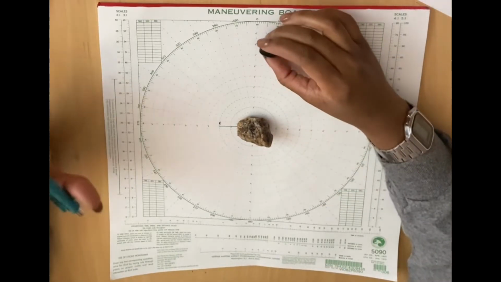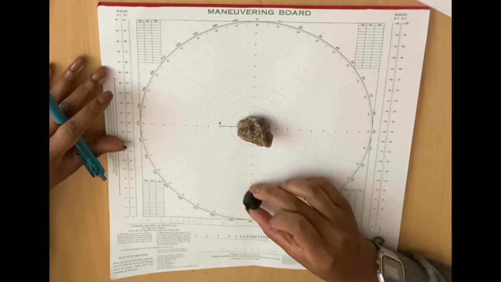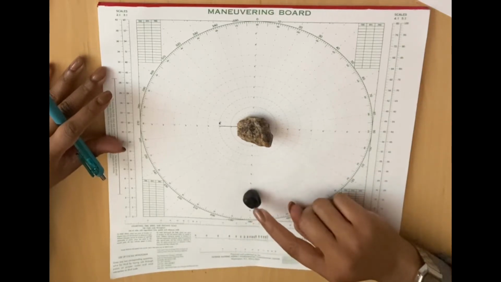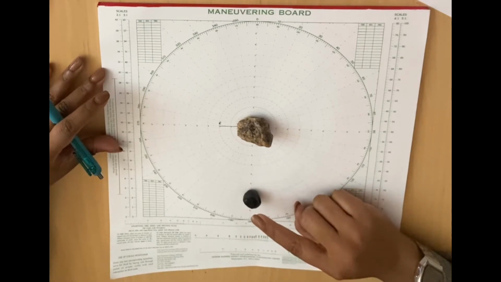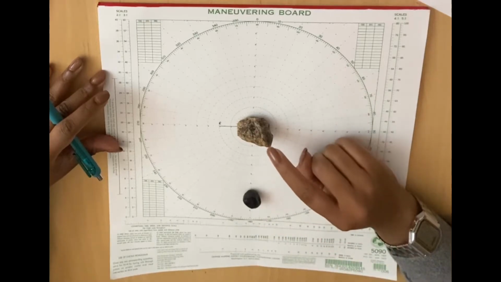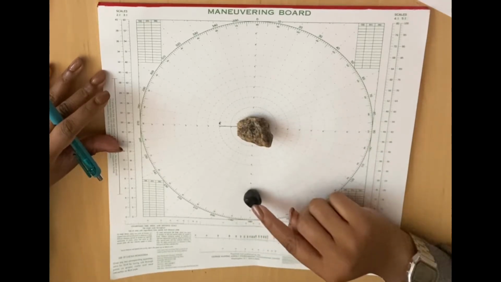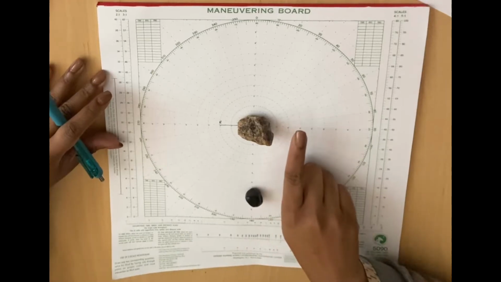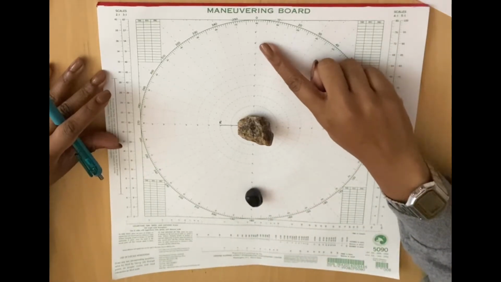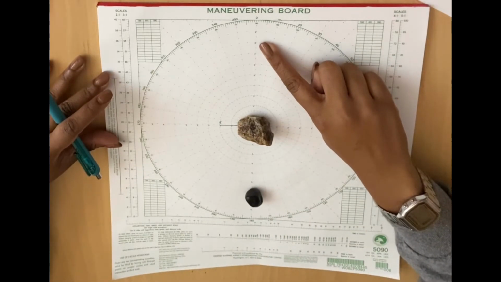Now let's say for some reason my ship was over here instead. If I were to look out of the window of my pilot house and see the guide ship from here, that means I'm actually looking down a bearing of 000 degrees true.